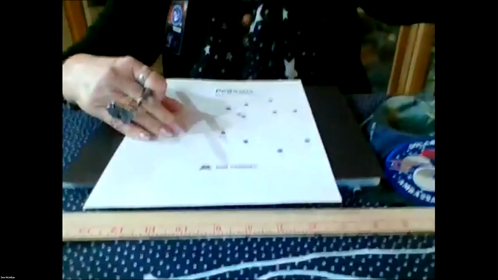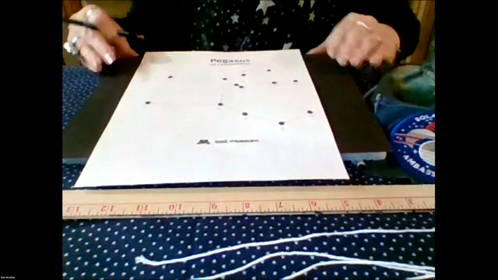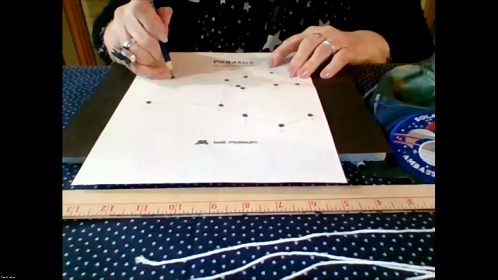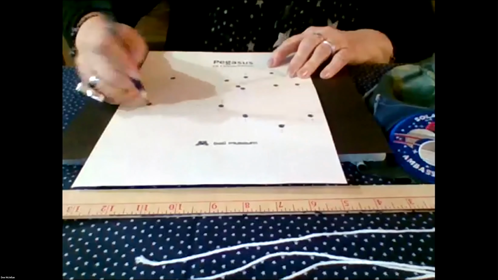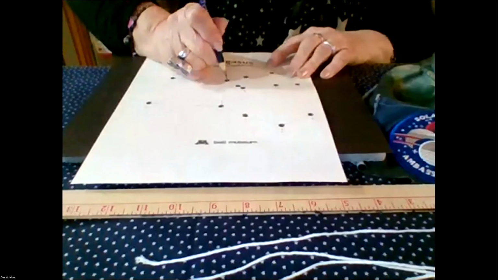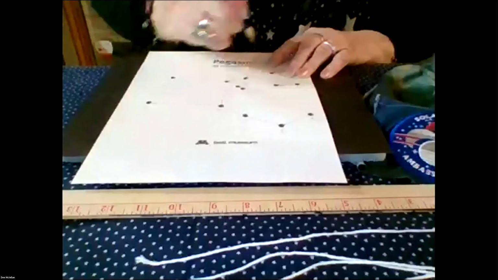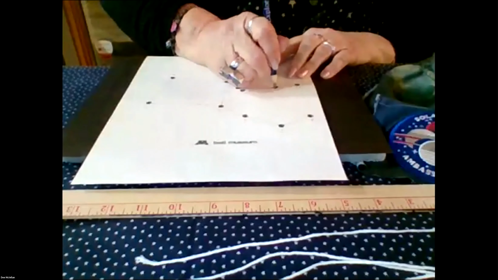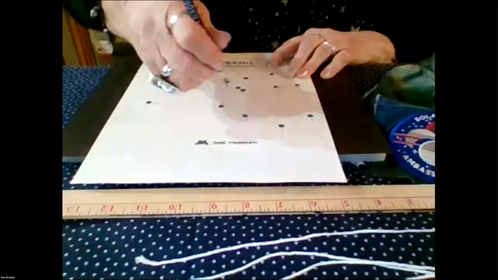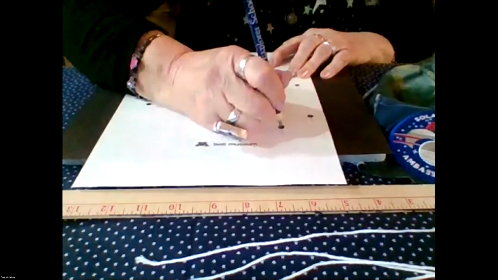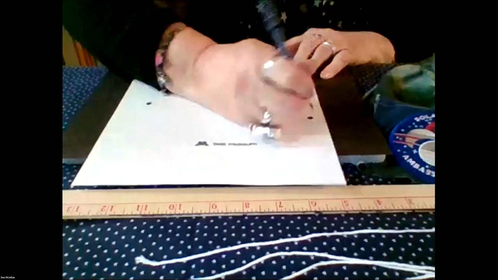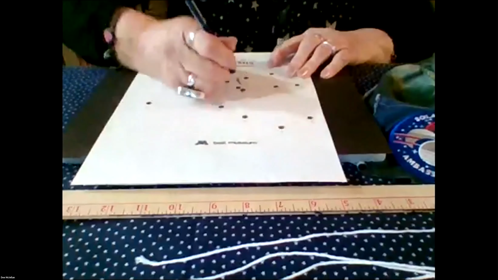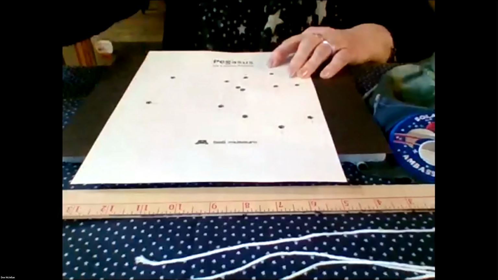So I'm going to go ahead and tilt my camera here, and you might be able to see a little bit about what I'm doing. But the idea here is to just go ahead and poke through each one of those places where there is a star in the constellation Pegasus. Again, constellation is just that grouping of stars that are around the same area in the sky. And many times we have a picture that we think about for that constellation.